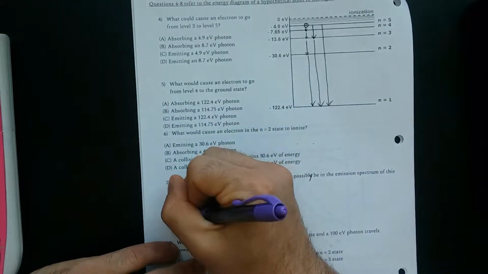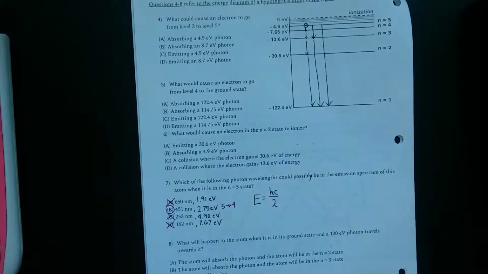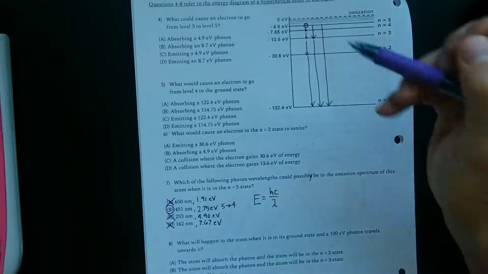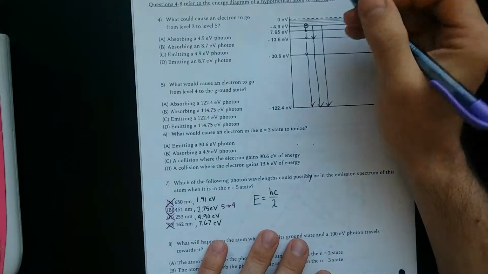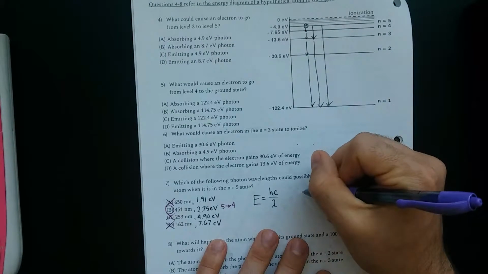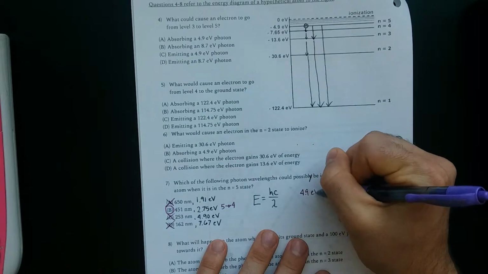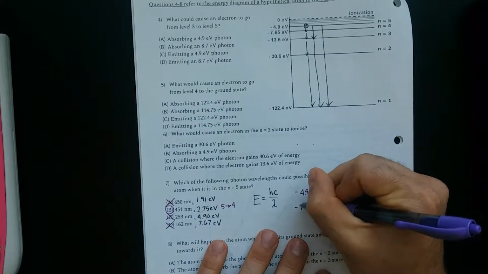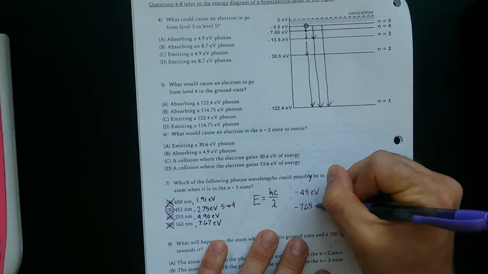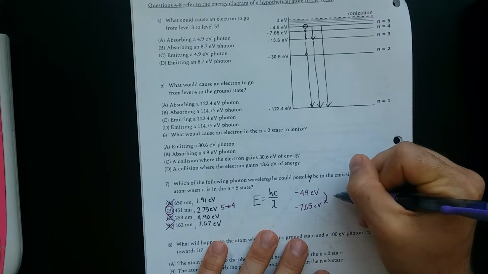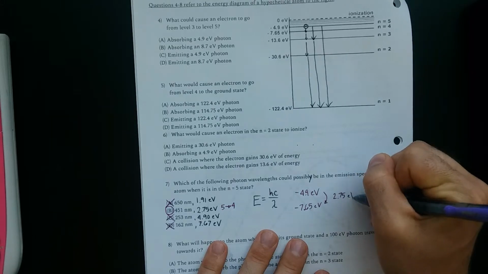So the only one that works is B, because 2.75 eV is the difference between the 5th state and the 4th state, because the 5th state has negative 4.9 eV and negative 7.65 eV, and the difference between them is 2.75 eV.